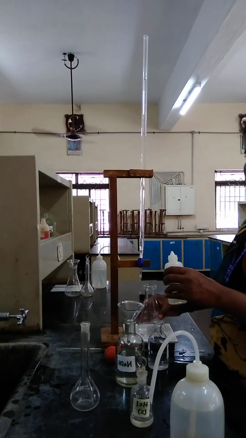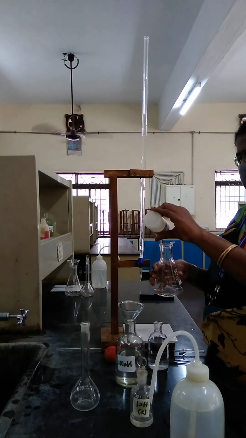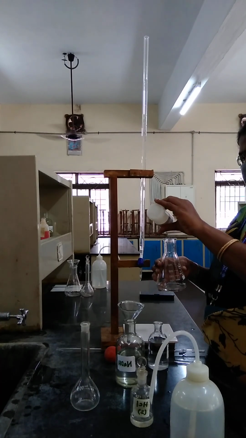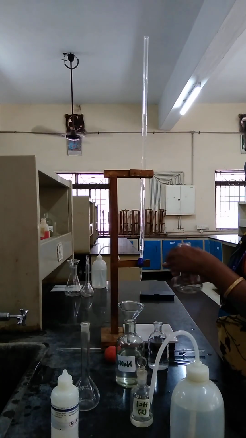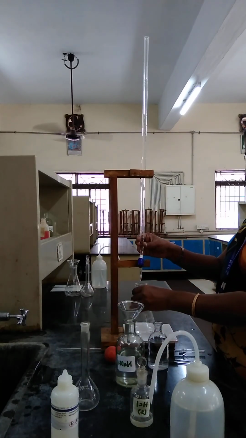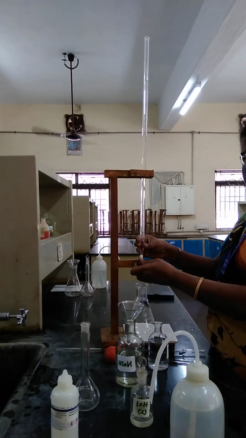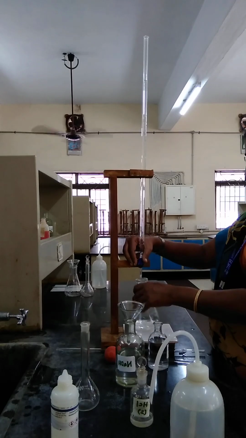There is no additional reagent as per the procedure. Just add the indicator, phenolphthalein, 2 drops. Sometimes it may take 3 drops. It's enough, 2 to 3 drops of phenolphthalein. Shake while adding the sodium hydroxide from the beaker. So slowly you do the titration.